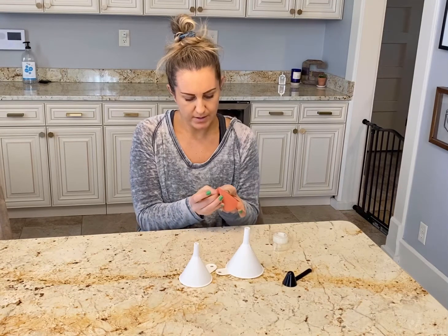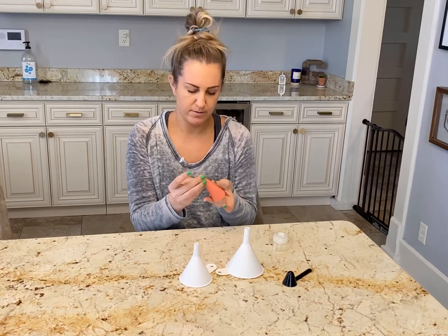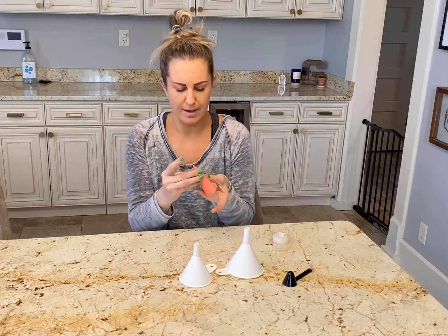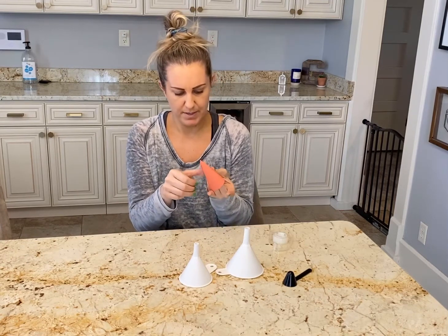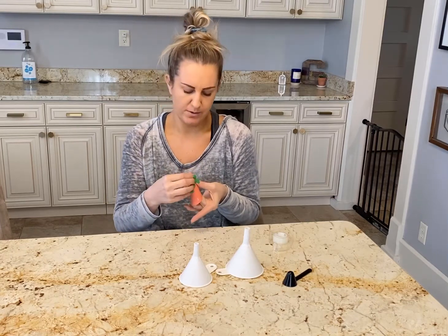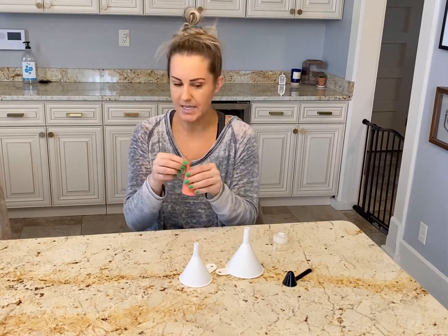I started with a circle. Let's see here, and I'm gonna roll it up. I've got some tape here. I'm gonna tape it down. So, oh, I got my pointy edge.